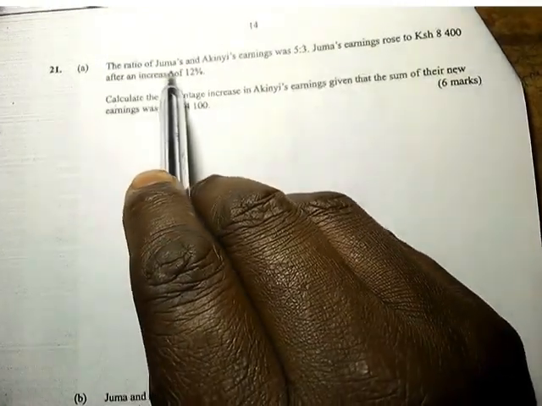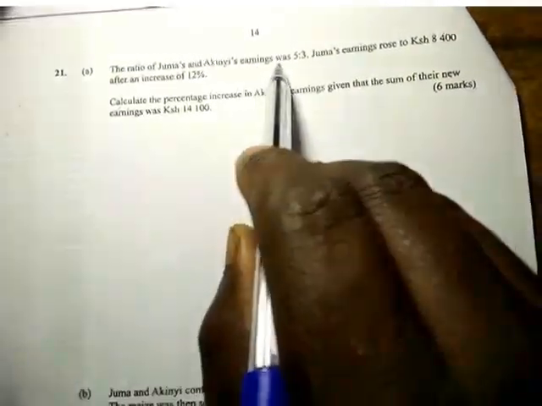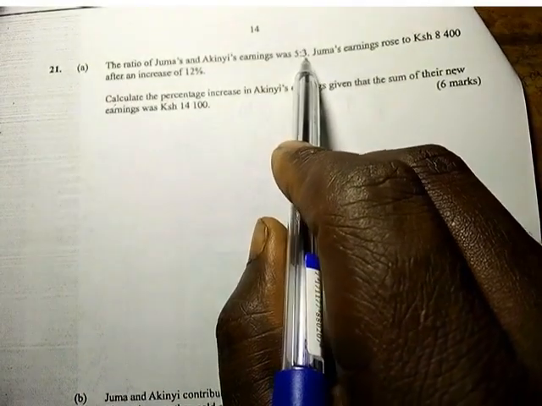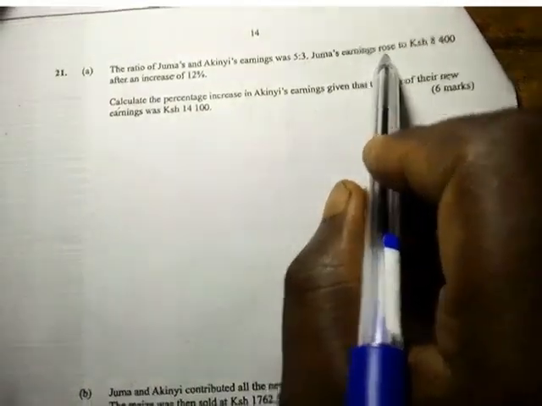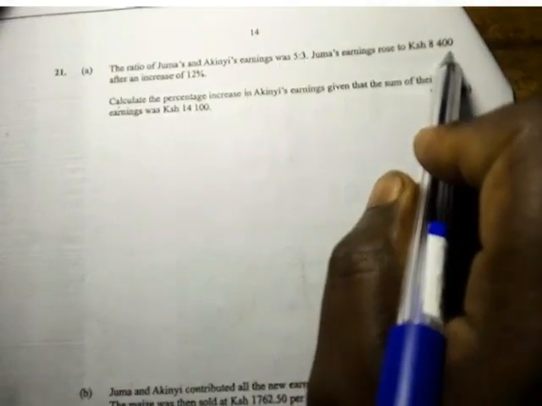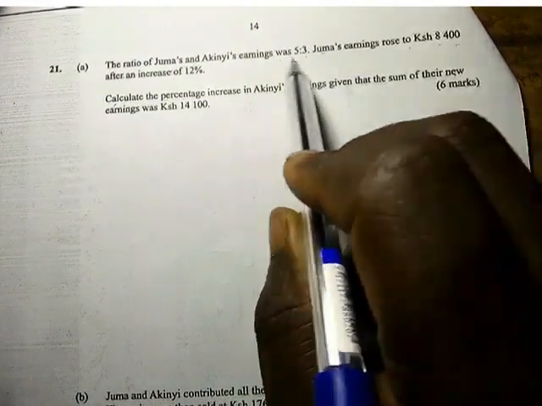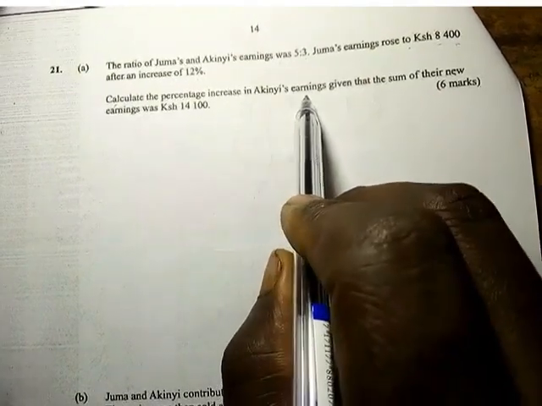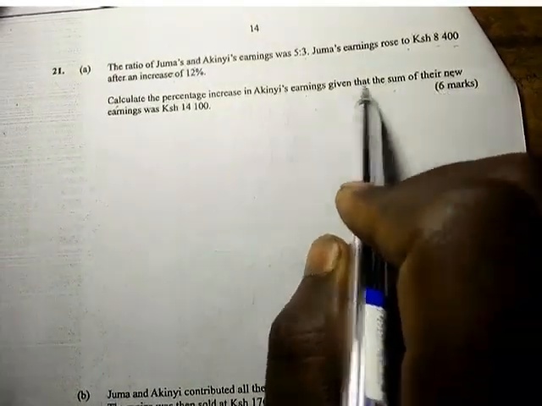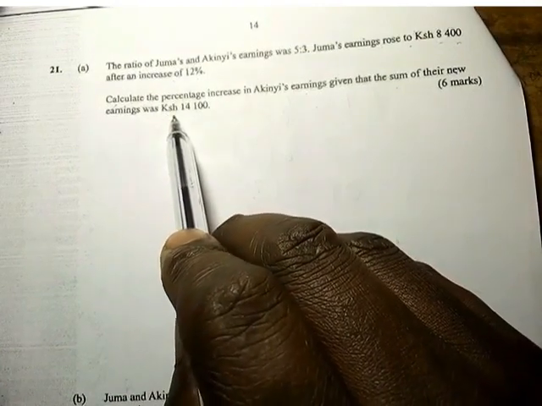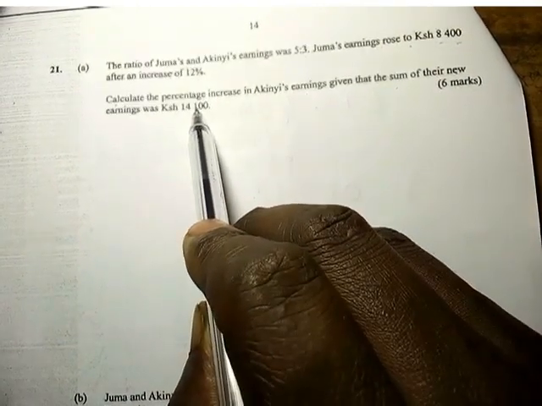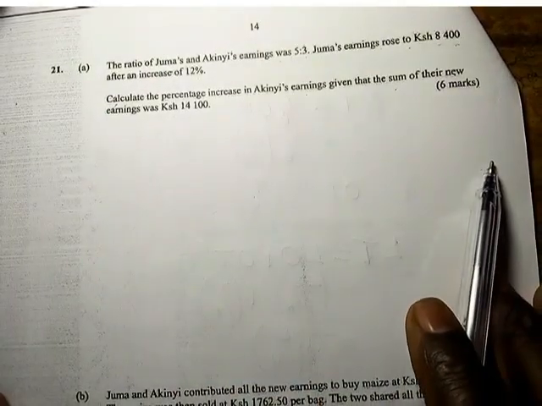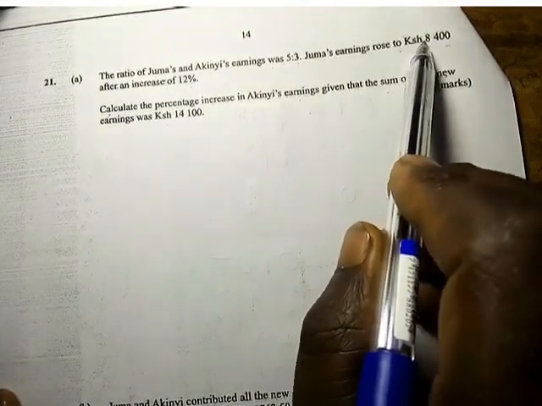The ratio of Juma's and Akinyi's earnings was 5 to 3. Juma's earnings rose to 8,400 after an increase of 12%. Calculate the percentage increase in Akinyi's earnings given that the sum of their new earnings was Kenya shillings 14,100. So we want to get first the earnings of Juma before an increase.